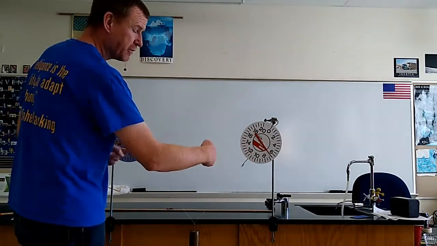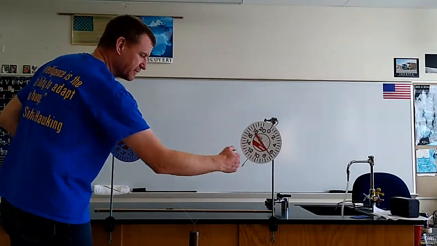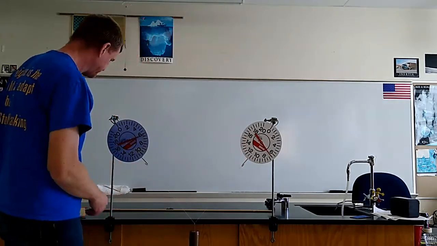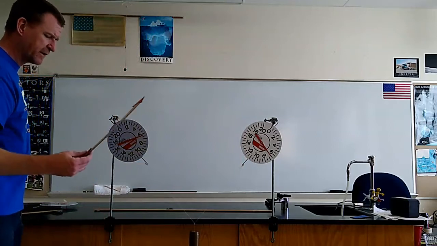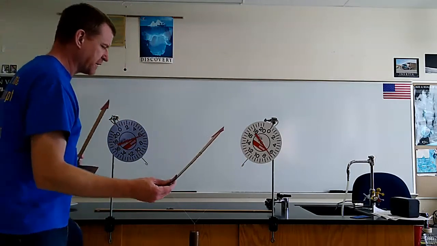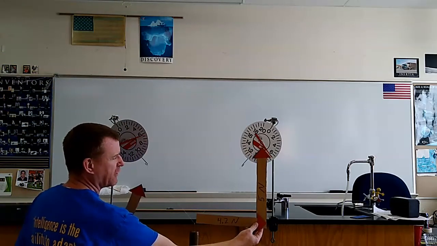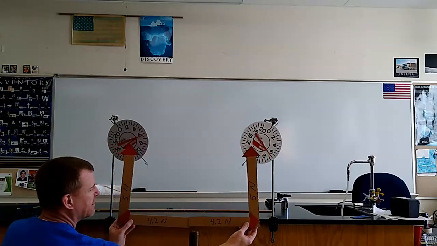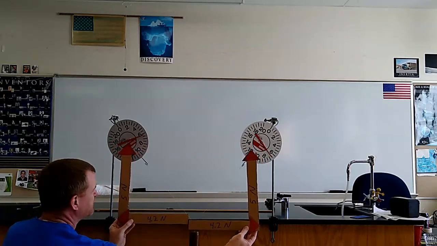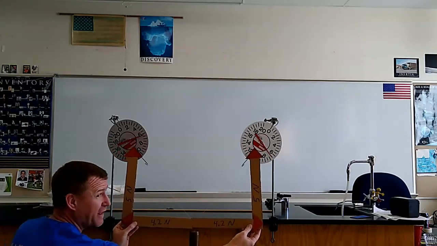But it's also pulling horizontally. So it's pulling this scale to the left, it's pulling this scale to the right. So I calculated this out, and I made some vectors here. Okay? So here we've got this one, 5 newtons up, 4.2 newtons to the right. And on this one, I've got 5 newtons up and 4.2 newtons to the left.